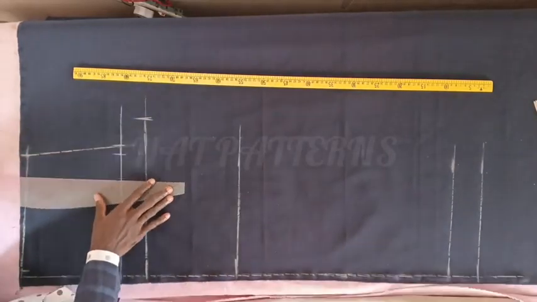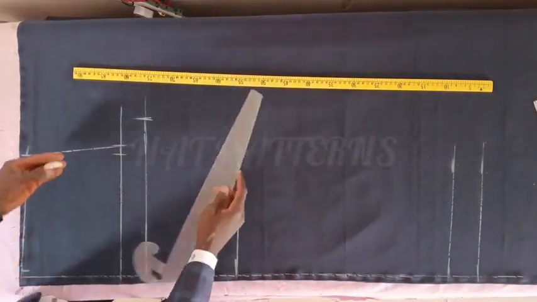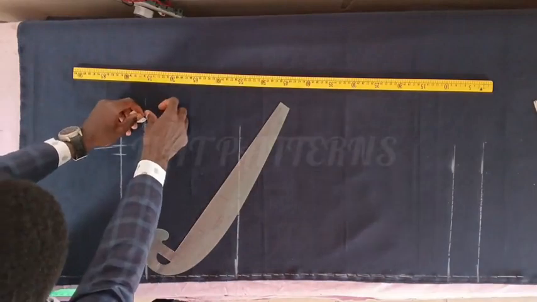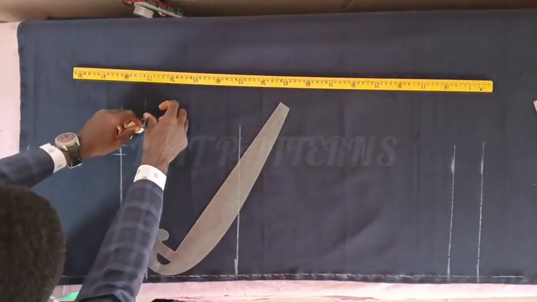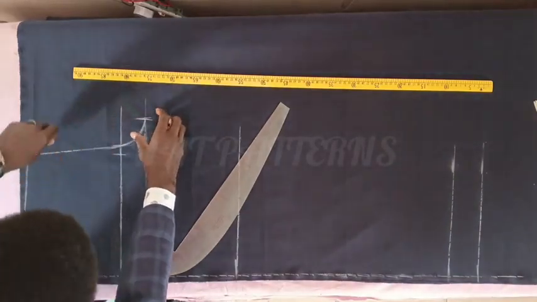The next thing now is for me to curve it in. Just watch how I'm going to curve this in. You could use your French curve, you could use your free hand, depends on the one you want to use. So I use my free hand and just curve it in.